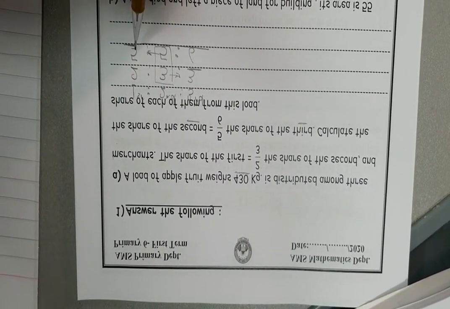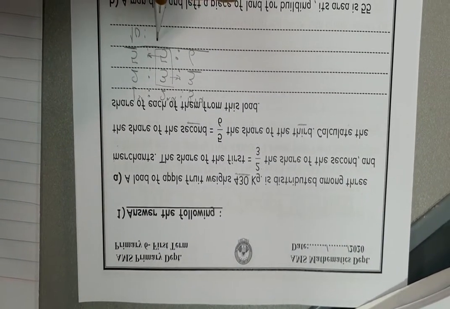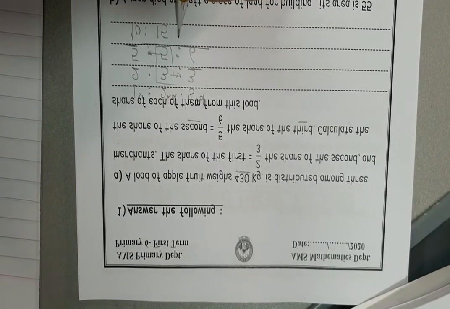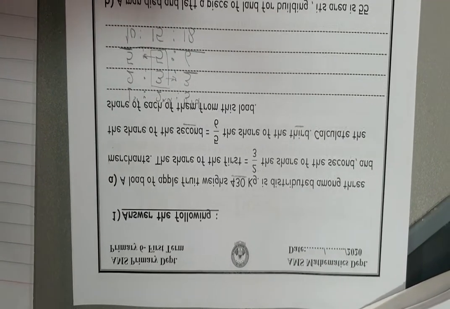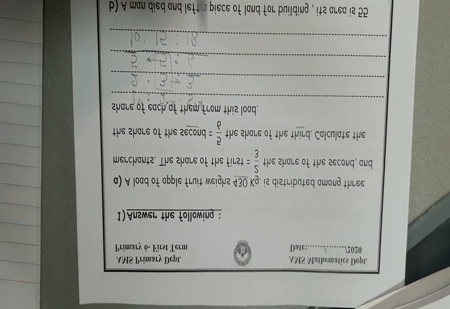Now I will multiply 2 times 5, 10. 3 times 5, 15. 3 times 6, 18. I don't have a simplest form here. This is the simplest form.